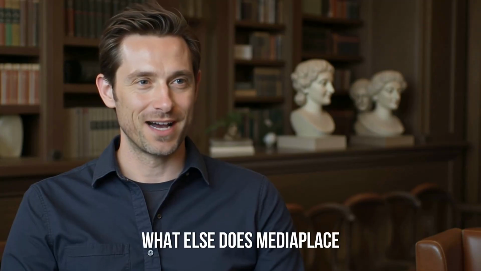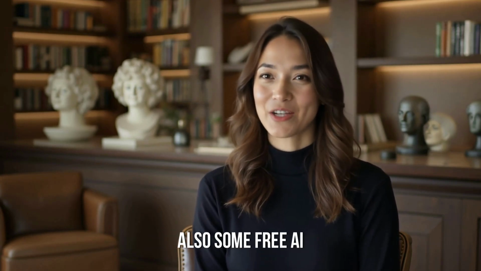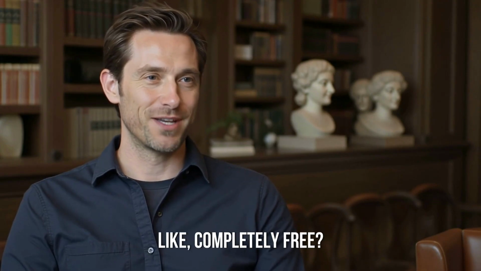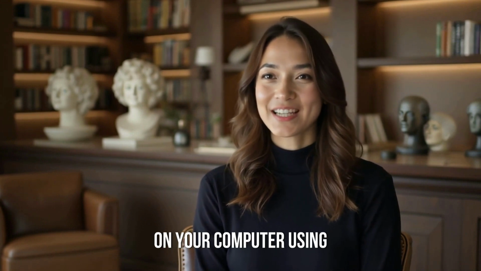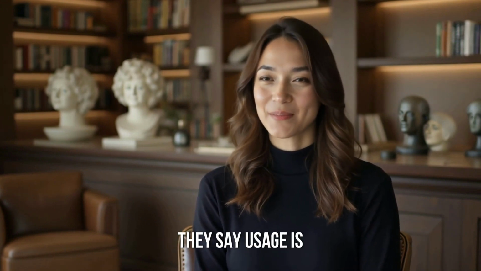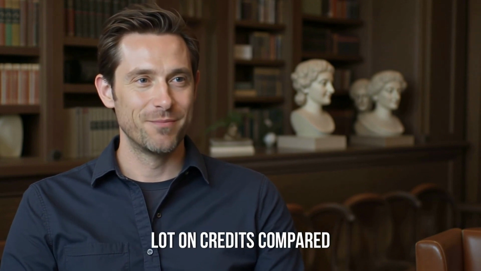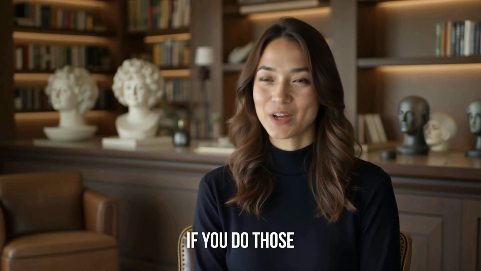What else does MediaPlace offer? They have an AI photo studio feature and also some free AI tools, things like background removal, image upscaling. Free. Like completely free. The key thing here is they run locally on your computer using the desktop app, and they say usage is unlimited. Unlimited local background removal. That can save a lot on credits compared to online tools. Potentially, yes. That's a big plus if you do those tasks often.